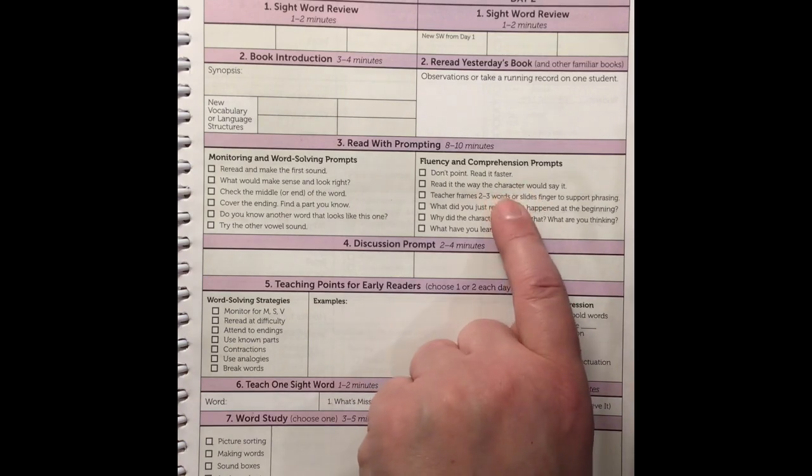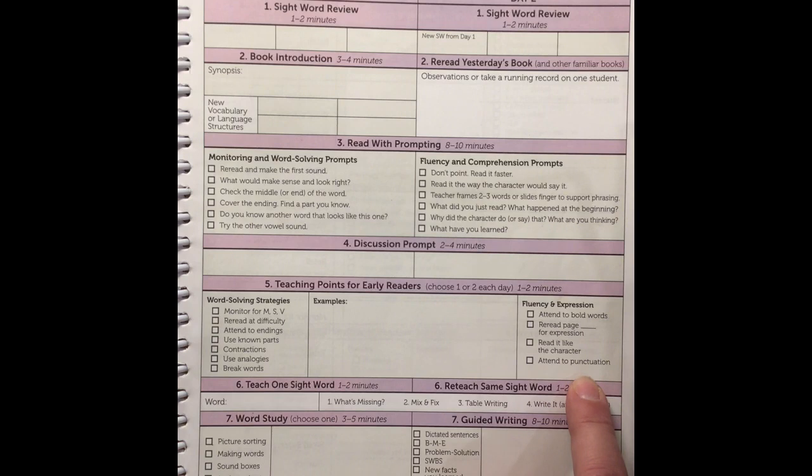On the second day, we're going to go through the same process with the book. The second day, kids have already read this, so we may be focusing more on fluency as opposed to decoding. Discussion, talk about fluency and how we're making it sound like talk. You reteach the sight word. And then for writing, you're going to do some writing, but the writing now is independent.